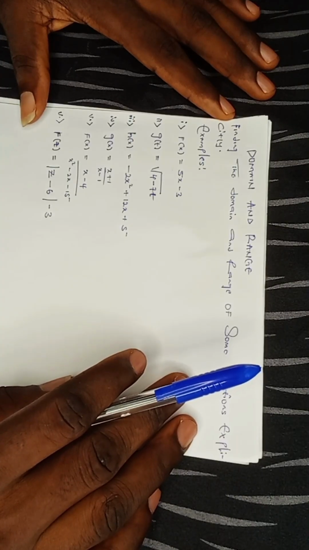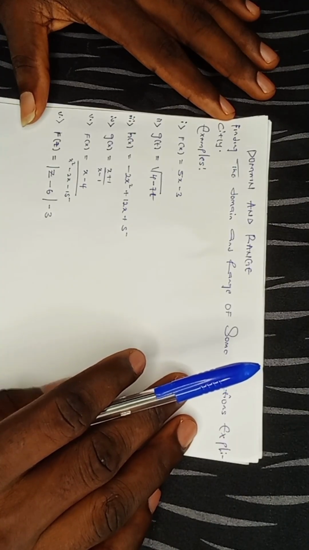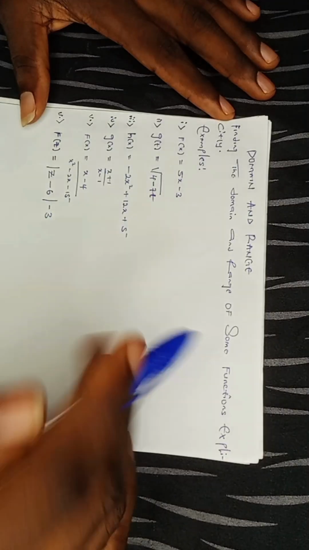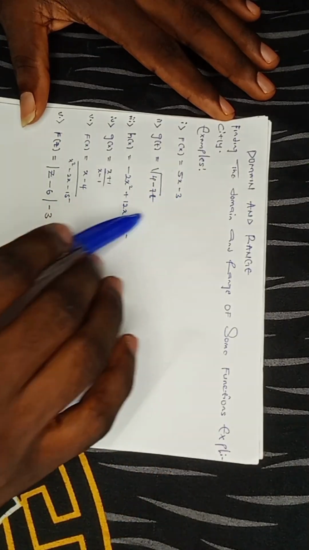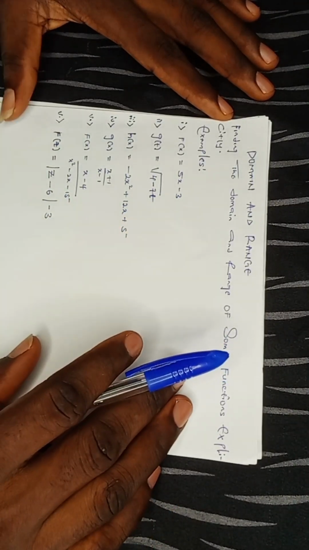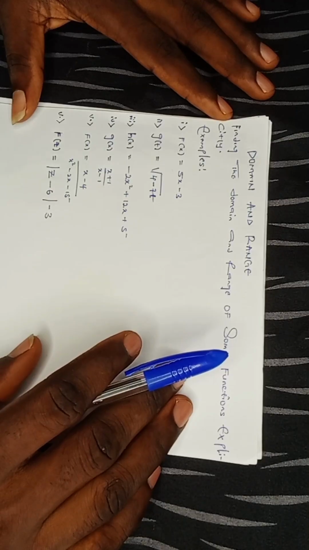Okay. Now, what do we mean by domain and range? We're asked to find the domain and range of all these functions. These are different kinds of functions, and we're asked to get their domain and their range.